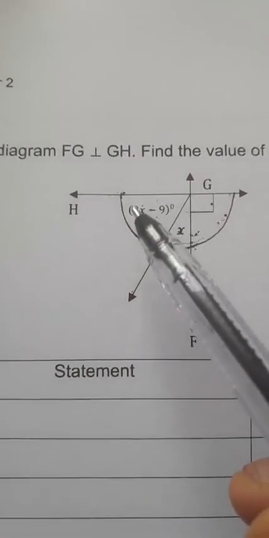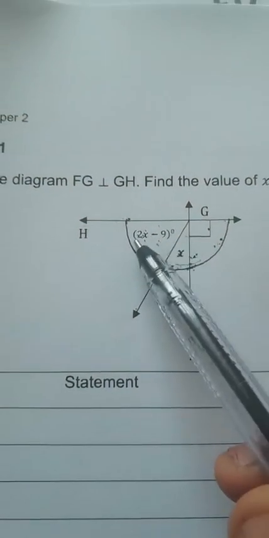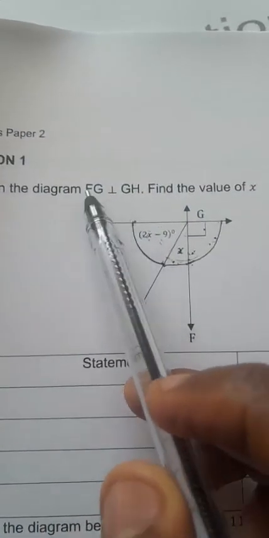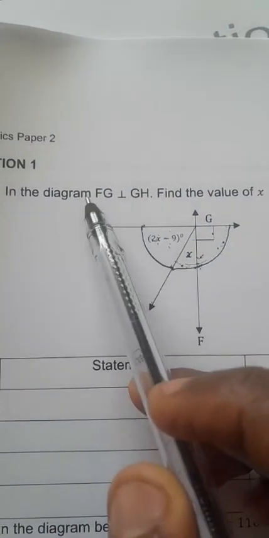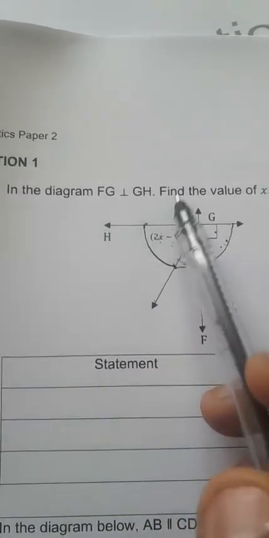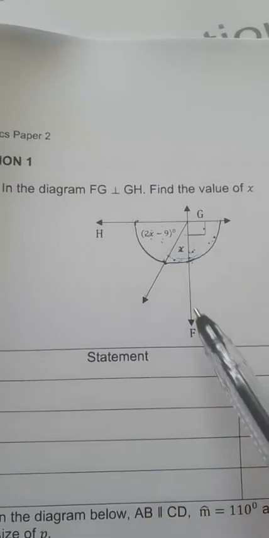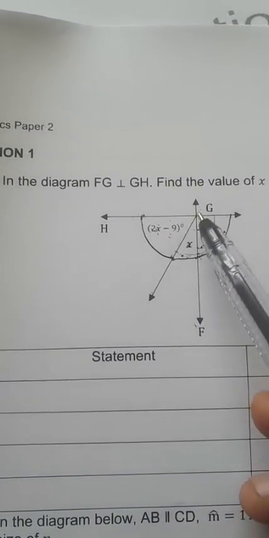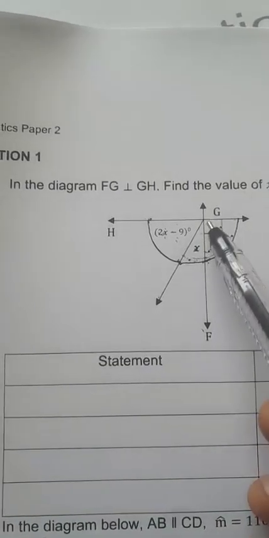Sorry, we're back. So like I was explaining here, we have 2x minus 9 degrees, we have x, we have 90 degrees. We are being told in the diagram FG is perpendicular to GH. Now this here should say something to you. Where's FG? FG is from here up until there. That's the line FG.